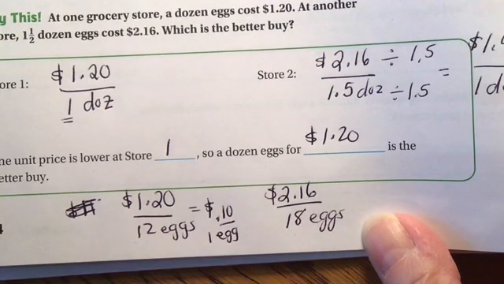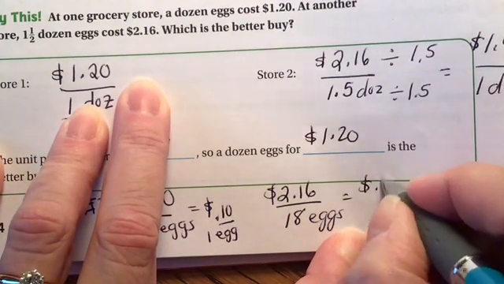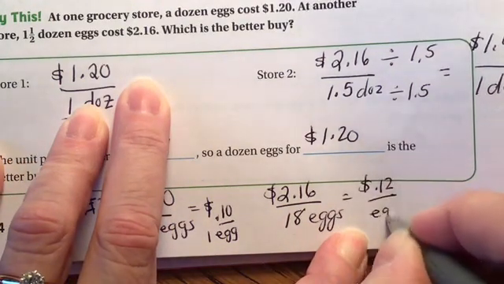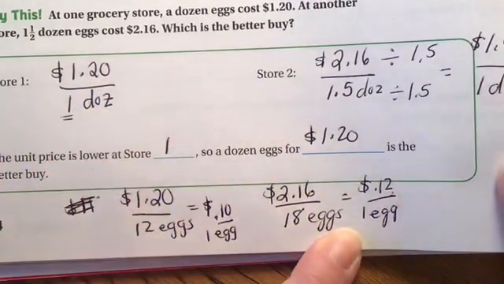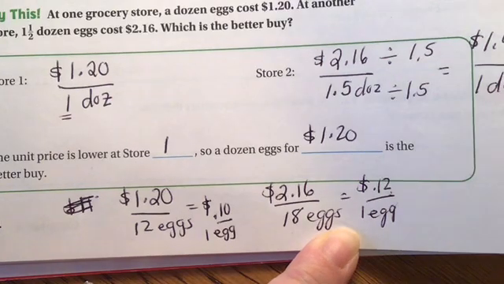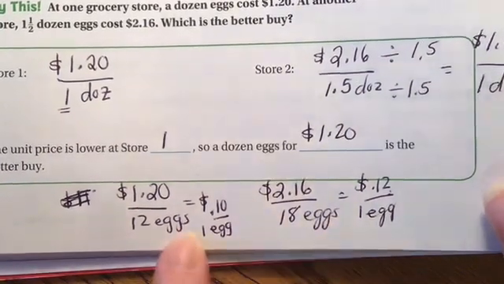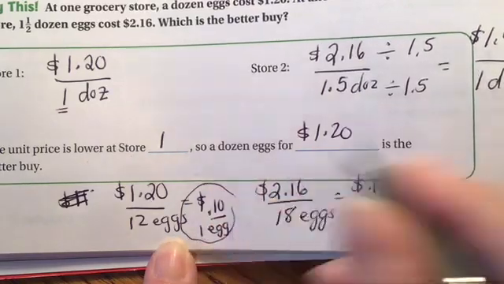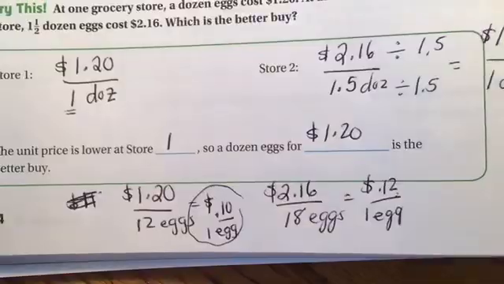And 2.16 divided by 18 equals 12 cents. 12 cents per egg. And now when I say per egg, we don't have to really show the 1, but it does mean 1. It is a unit rate. When you just say per egg, it's assumed you mean the 1 if you don't say another number. So again, it was still cheaper, and it should be that way, no matter which way you do it.